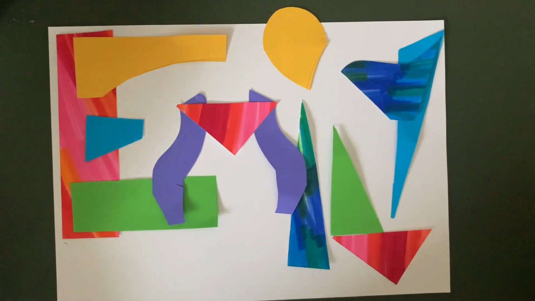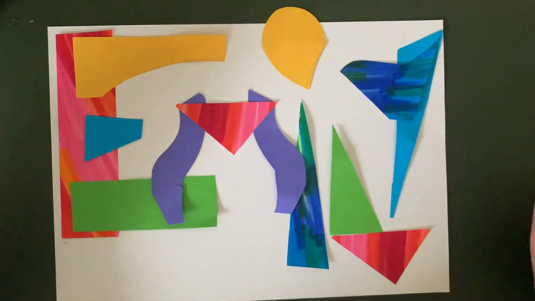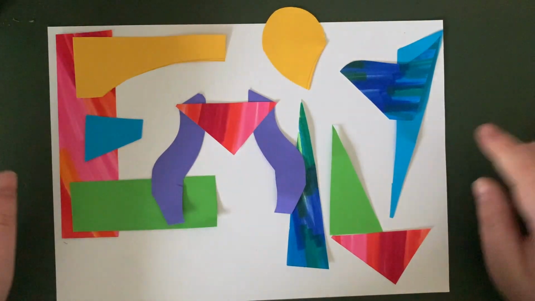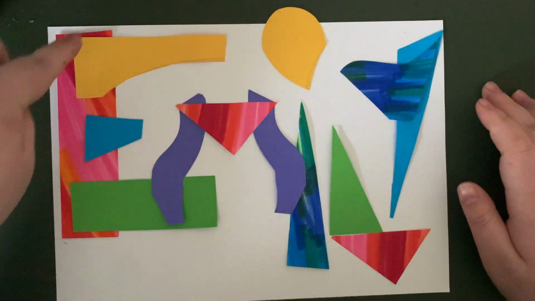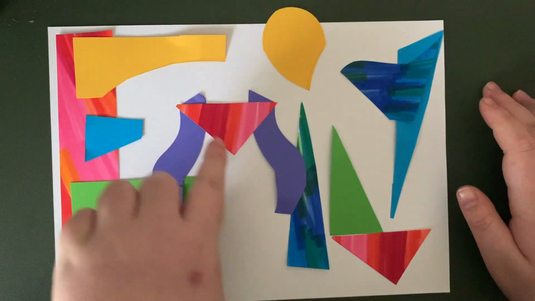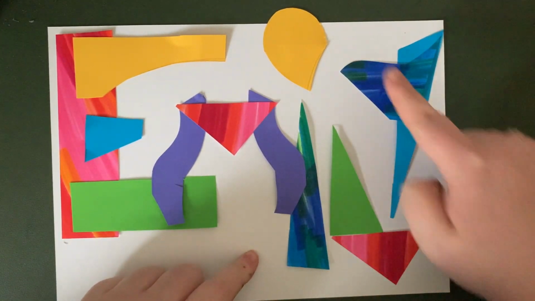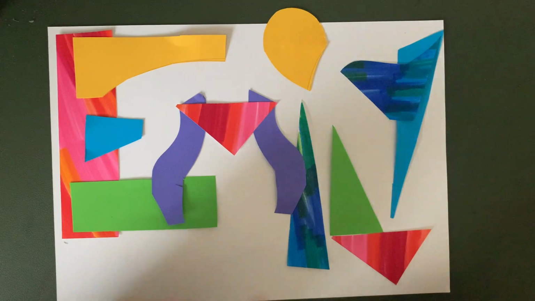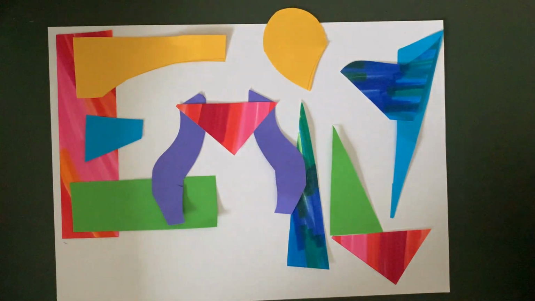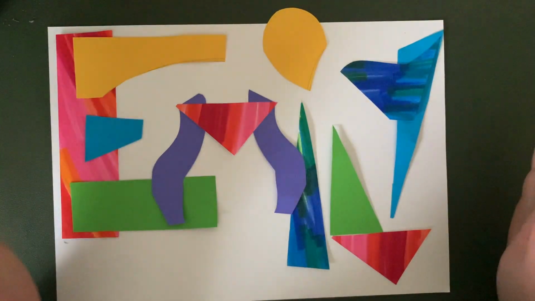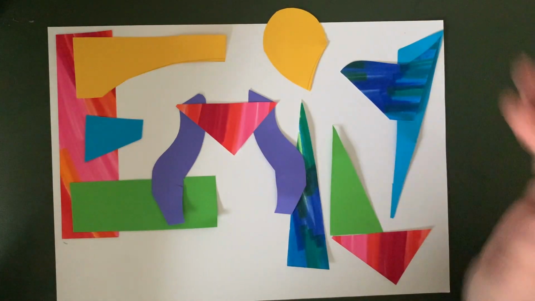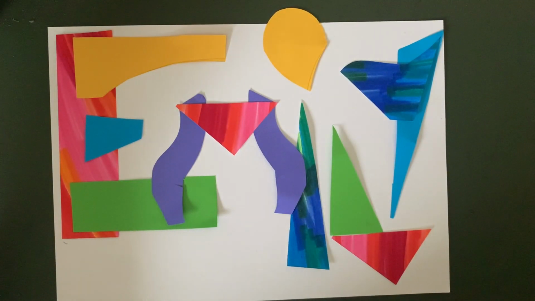Okay, I told you it was probably going to be a little bit strange, but I've got my letters using all my shapes. So I've got my E, my M, my I, L, and Y. And I'm actually really happy with how this looks. I think it looks really cool. So now that I've done that, I'm going to go through and stick them all down.